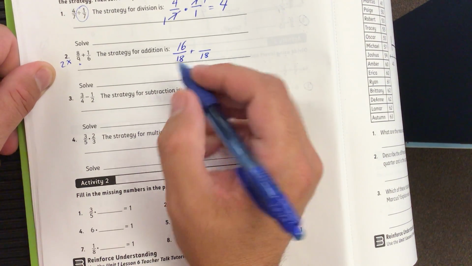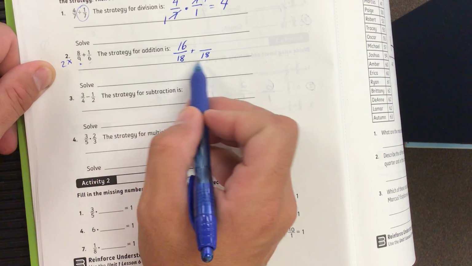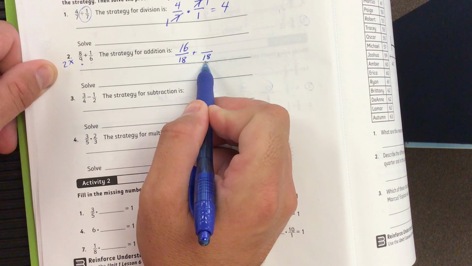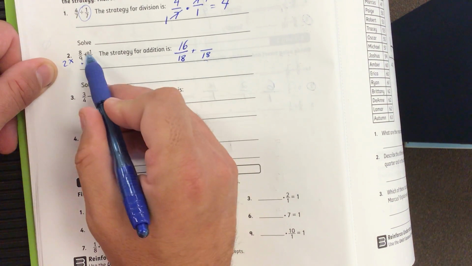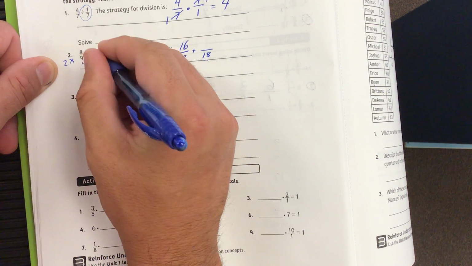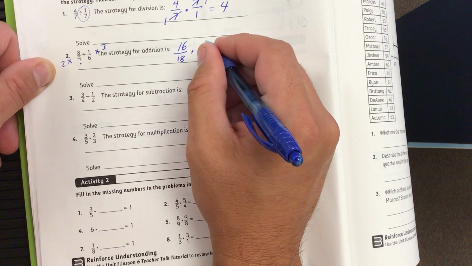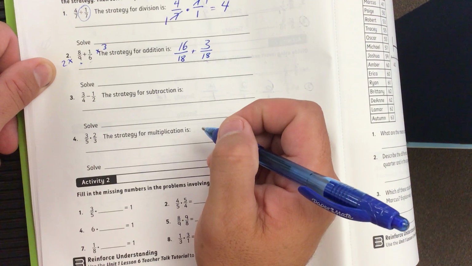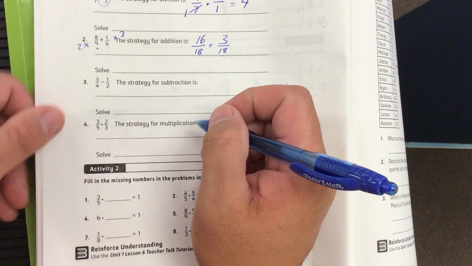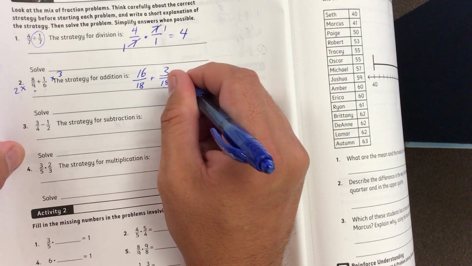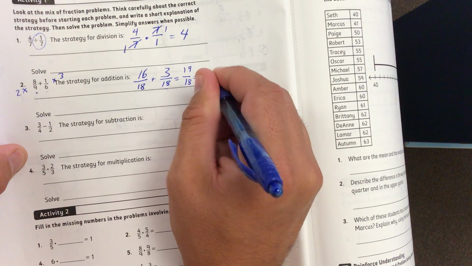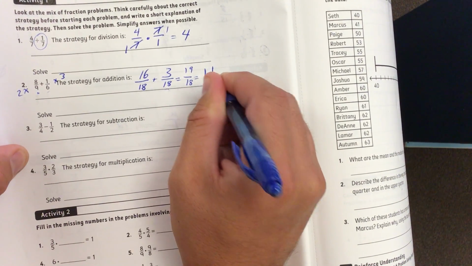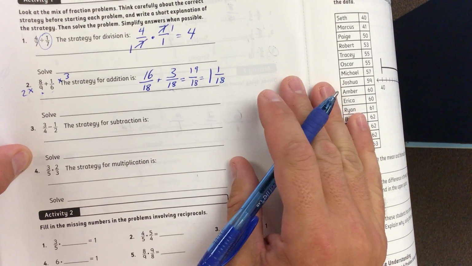Caleb, how do I get from 6 to 18? Times 3. So what do you think I got to do to the 1? Times 3, which is 3. Now I can add them, which will be 19 over 18. Then you have to divide it, which reduces to 1 and an 18th, correct.